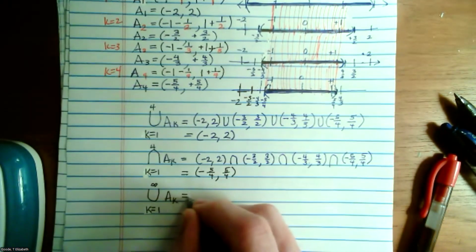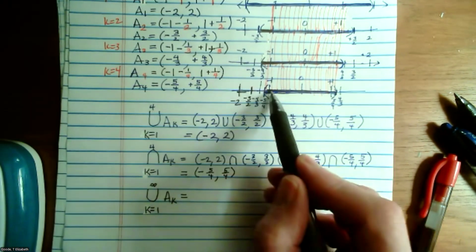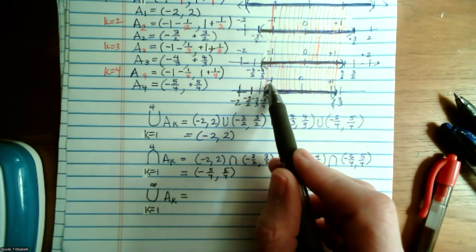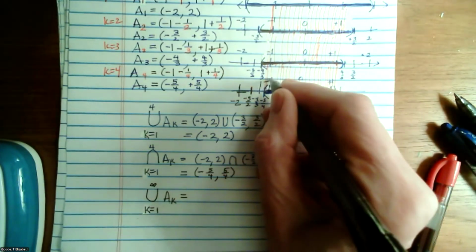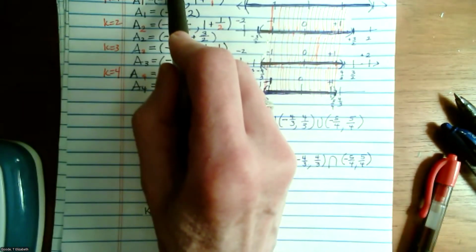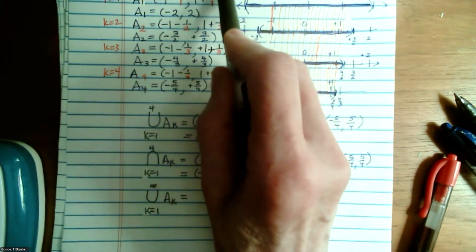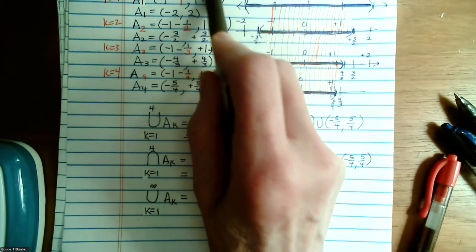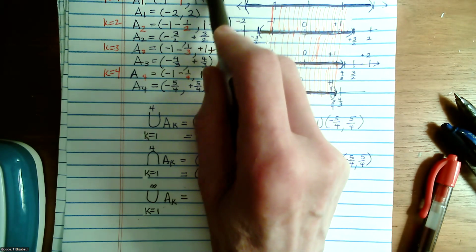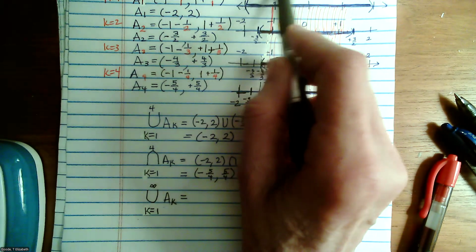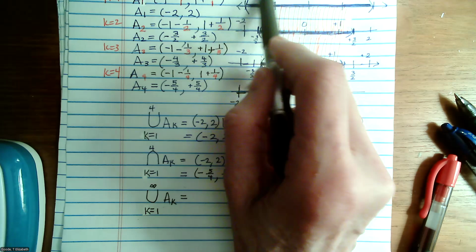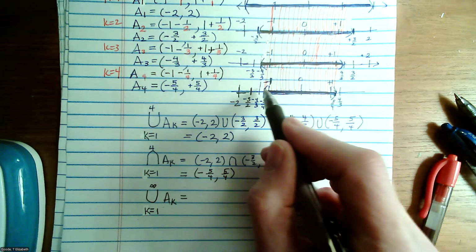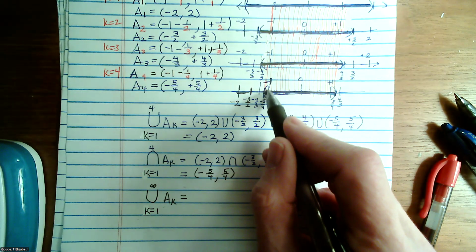So does it matter how many more we add? Because each one is going to get smaller and smaller. They're going to get closer to being -1 to 1. Like, when k is 100, the left bound is -1 minus 1 over 100, in other words negative 101 over 100, which is really close to -1. And the right bound will be +1 plus 1 over 100, so 101 over 100. So it'll be tucked in really close to -1.